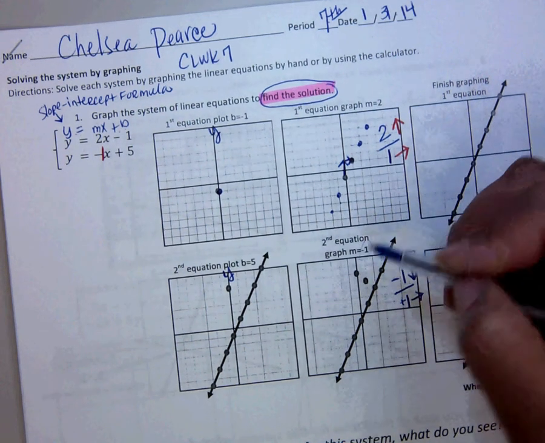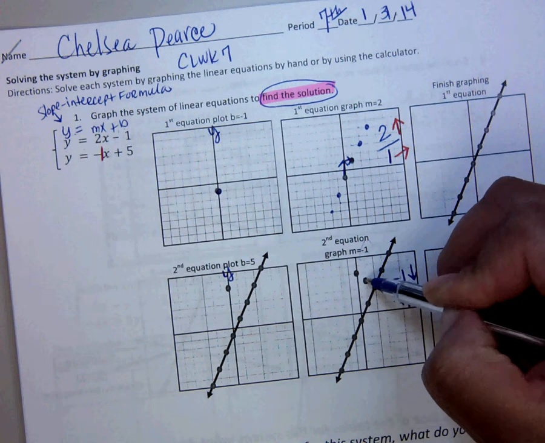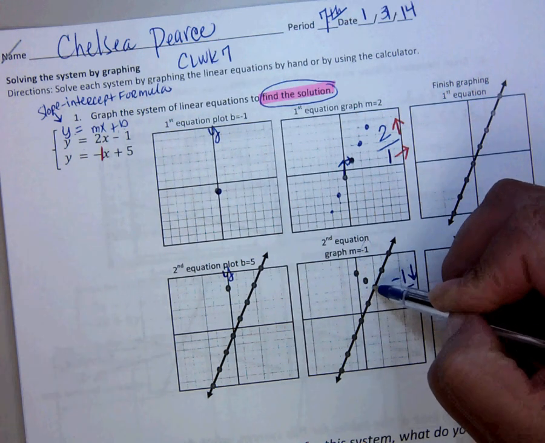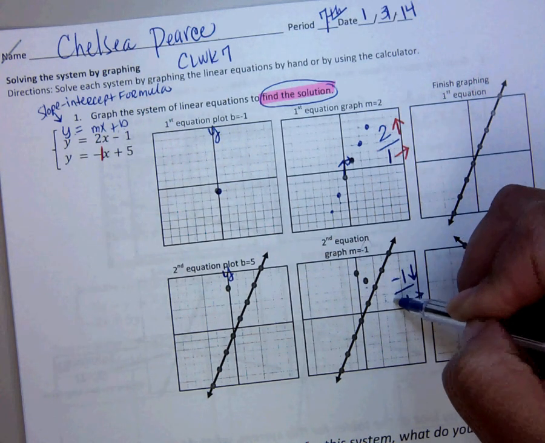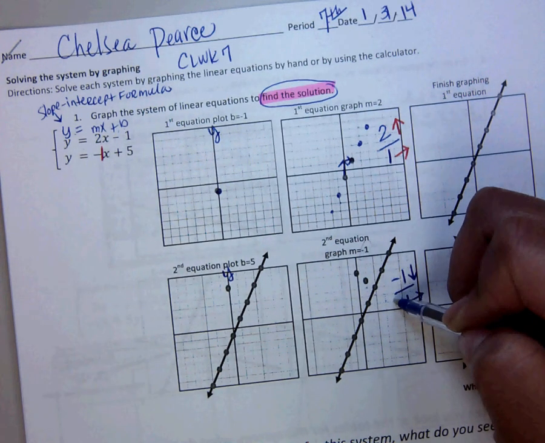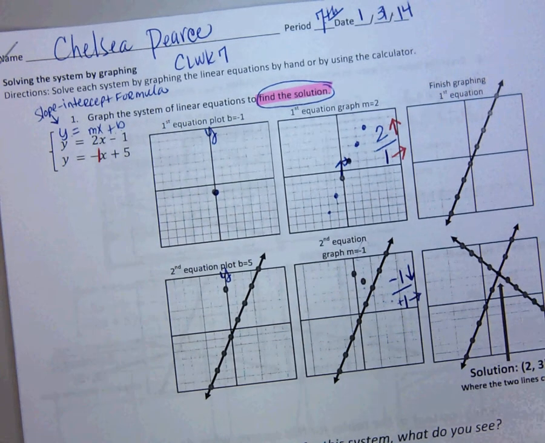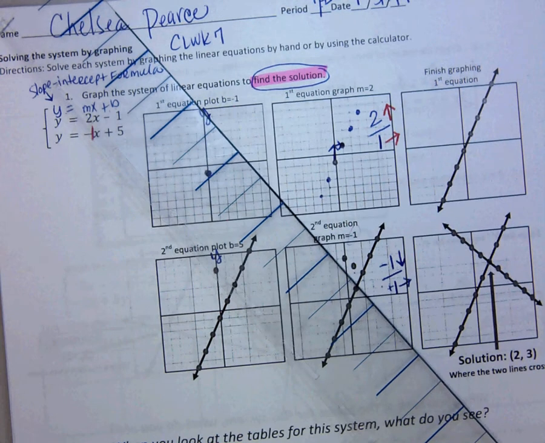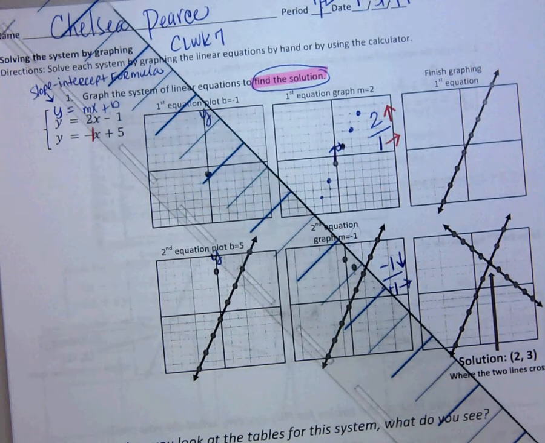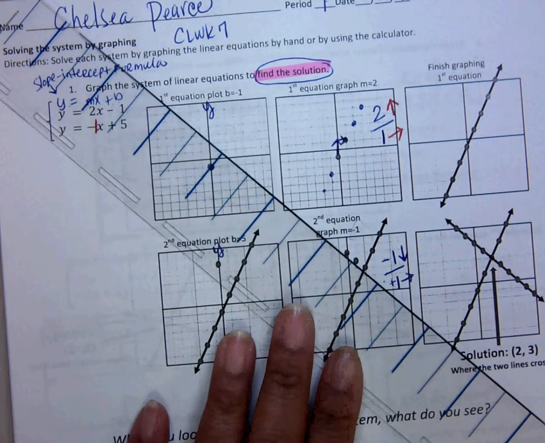So let's do that. Starting at the y-intercept, you're going to go down 1 and right 1. Down 1 and right 1. When you continue that pattern and then connect your dots using a straight edge, you should get a ruler if you don't have one. You can use your ID if you want one of my rulers. Just look on the cart, there should be one. And connect when you finish.